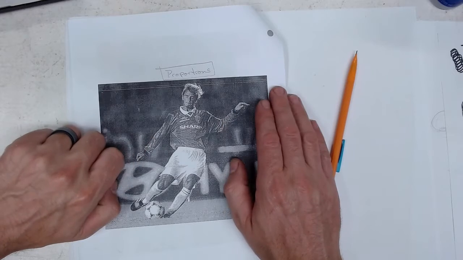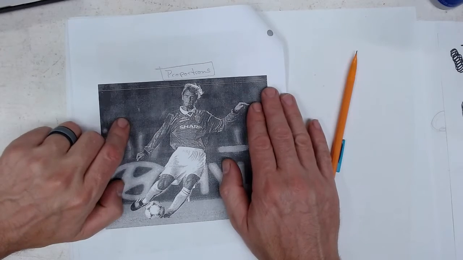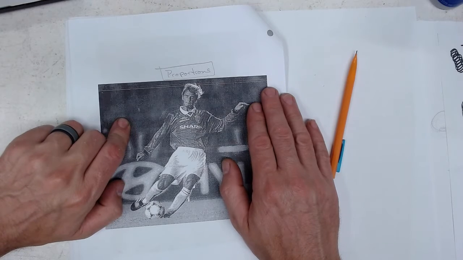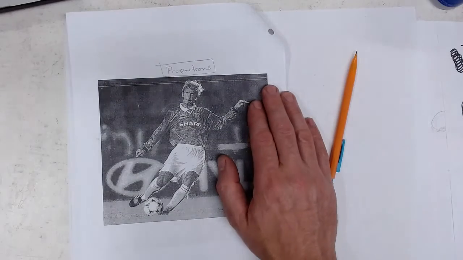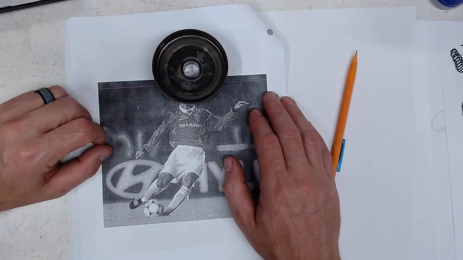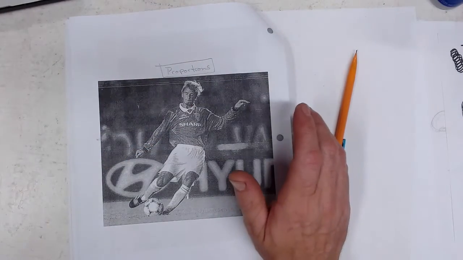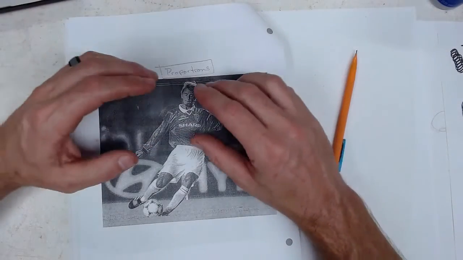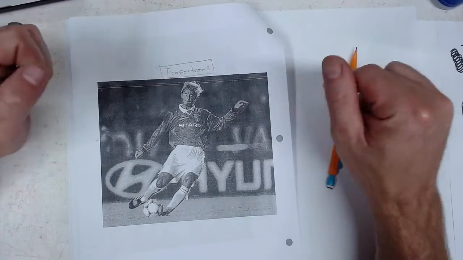That'd be kind of weird, wouldn't it? Or imagine his head being just ginormous. Weird, right? So we want these things to relate to one another.